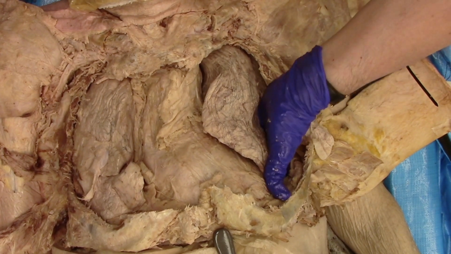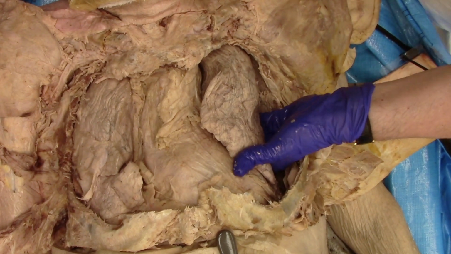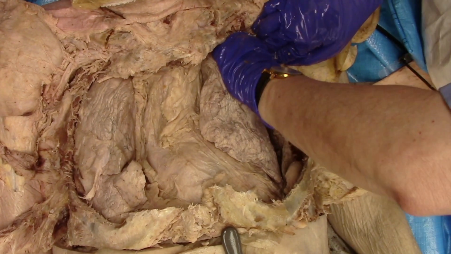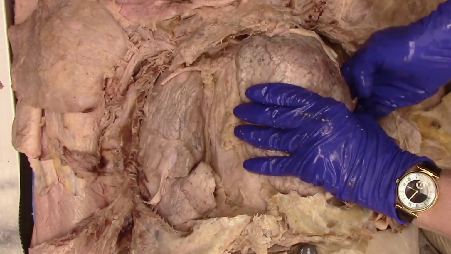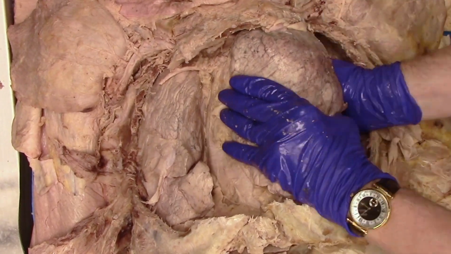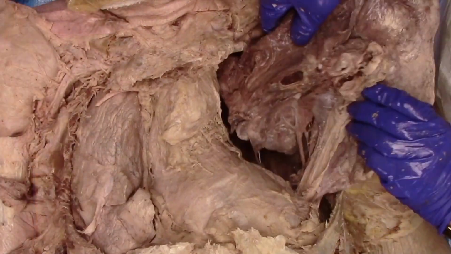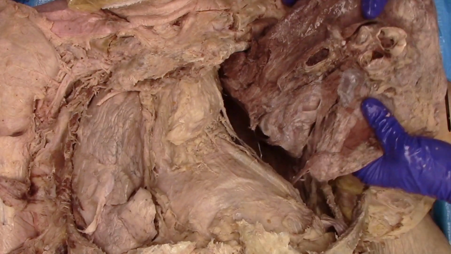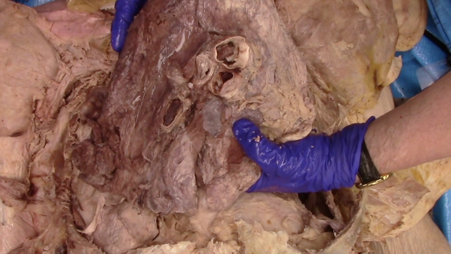Basically I'm just going to rim the lung all the way around. And this was a left lung that you can see now.